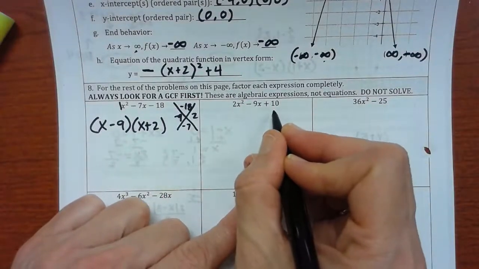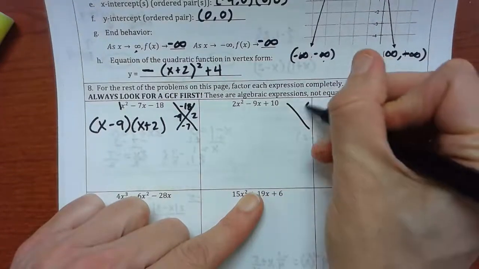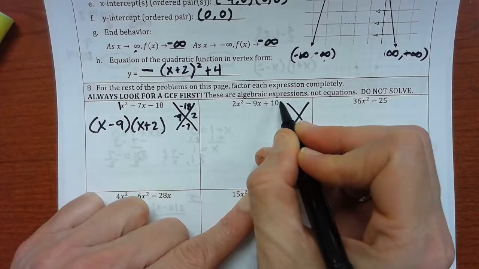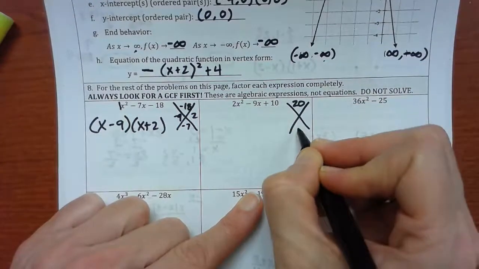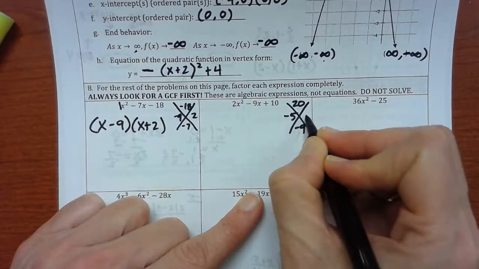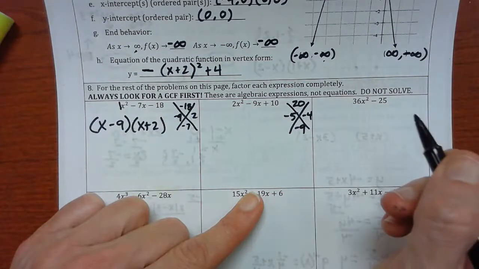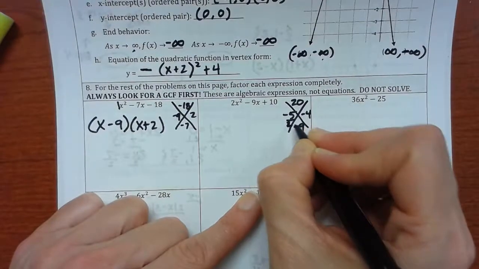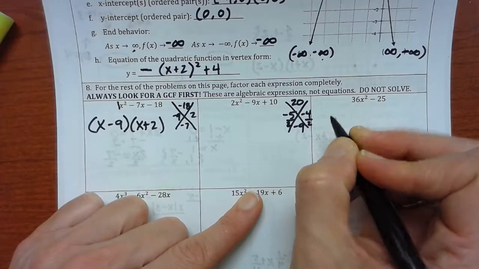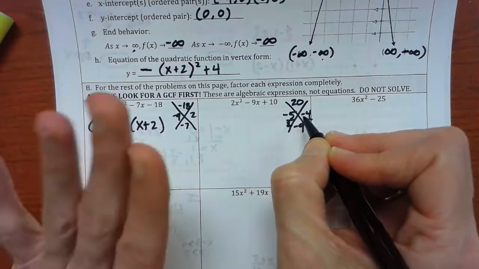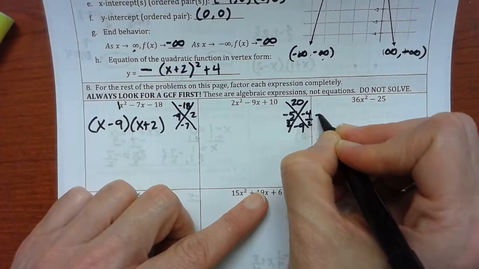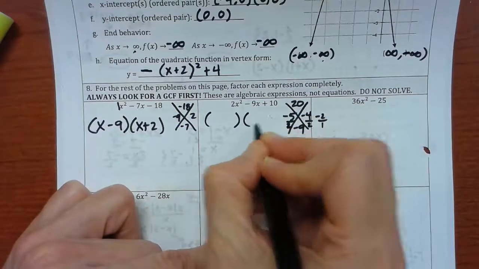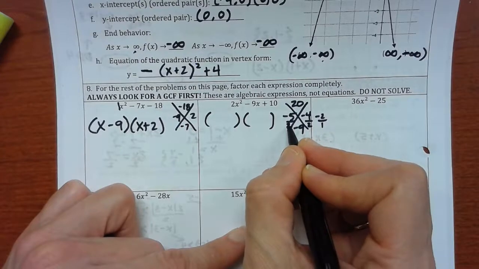Okay, I look for a GCF. There isn't one. Set up the x. This is an advanced problem because there's a 2 here. 2 times 10 is 20. Factors of 20 that add up to negative 9 are negative 5 and negative 4. Now, because this is an advanced problem, I have to do my magic x. I'll divide both of those by -4. This one can't be simplified, so I'll just leave it. This one can become -2/1. And then I'll write my factors. The first factor is 2x minus 5.